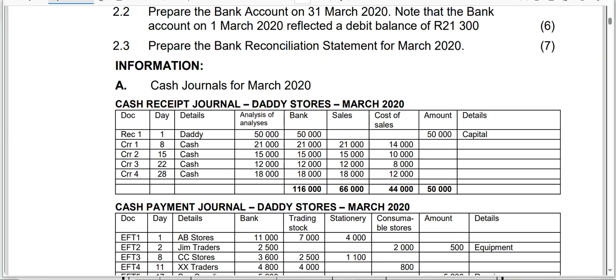Okay, now when you do that comparison, your CRJ, you are going to compare it with the credit side of the bank statement or the plus side of the bank statement, and then your CPJ, you are going to compare it with the debit side of the bank statement or the minus side of the bank statement. You need to remember that the examiners won't always show it to you in a way that you are used to, but you should know the basics: when I look at my bank statement, the credit side represents my receipts, the debit side represents my payments. You get my point?